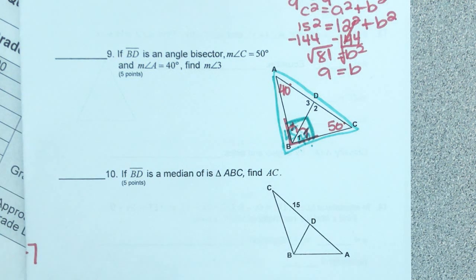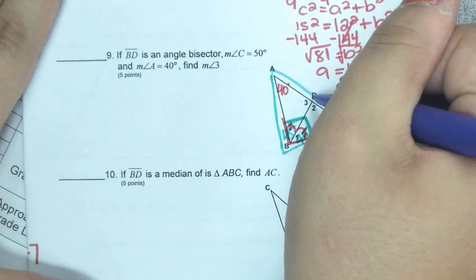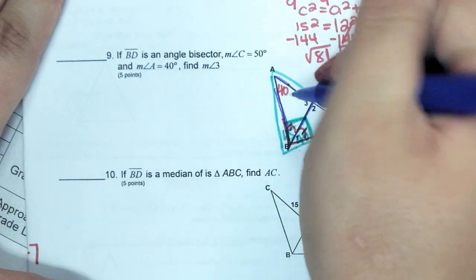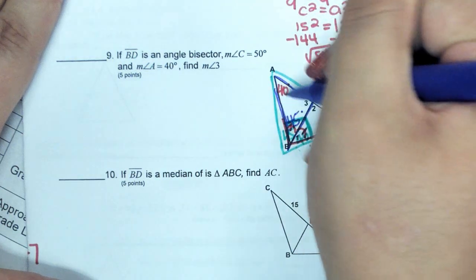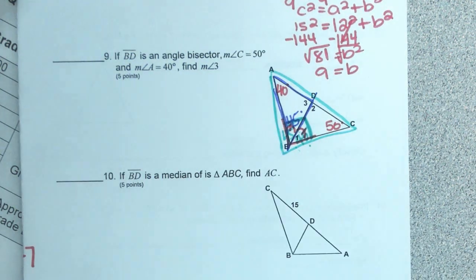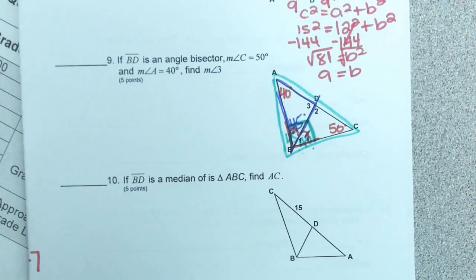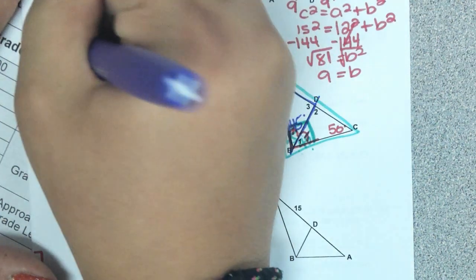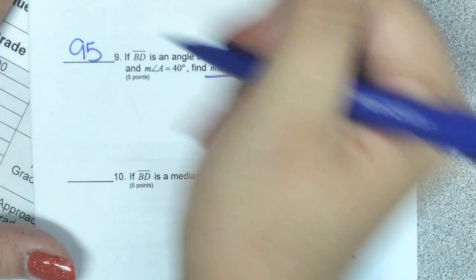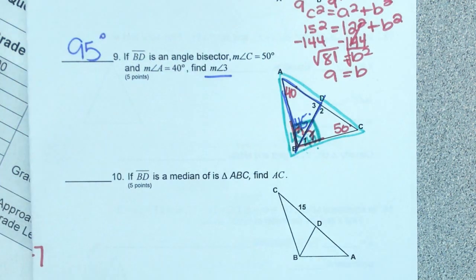And now I want to know what angle 3 is. If I know this is 45 and that's 40, then I need to add them together. 40 plus 45 is 85. Subtract from 180 and I get 95. If you put 95, that's wrong because it's an angle, so you need the degrees.